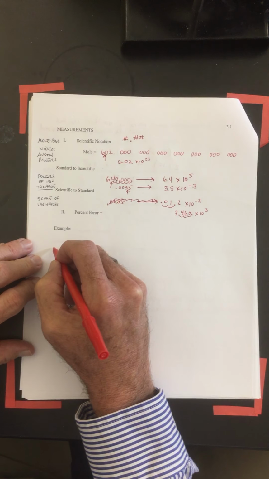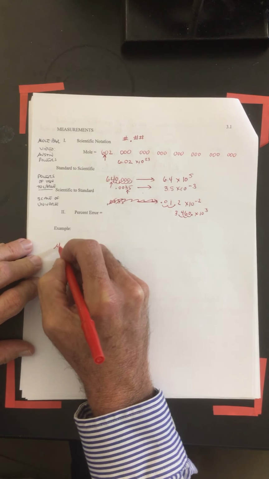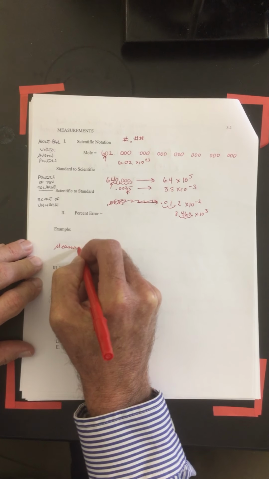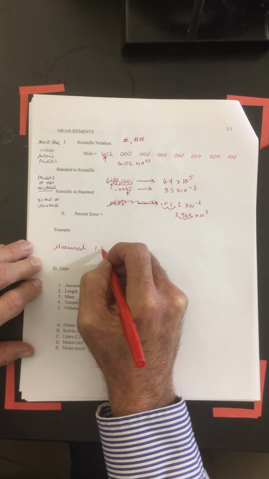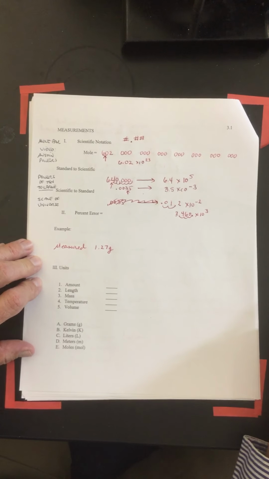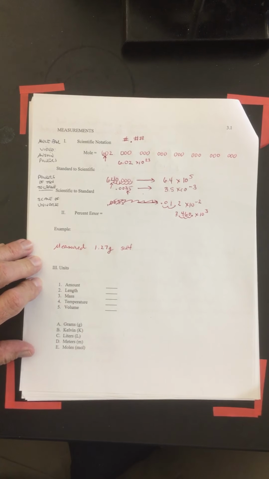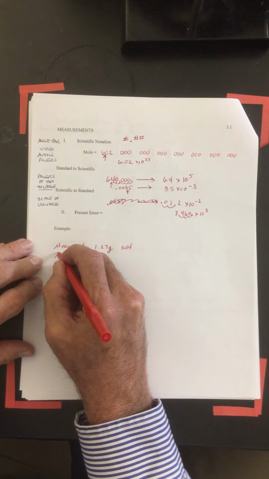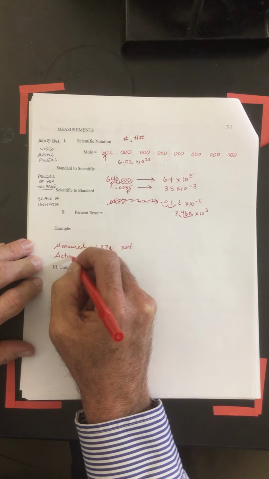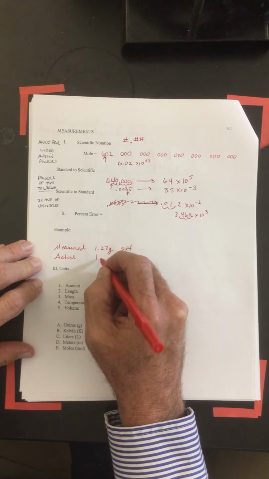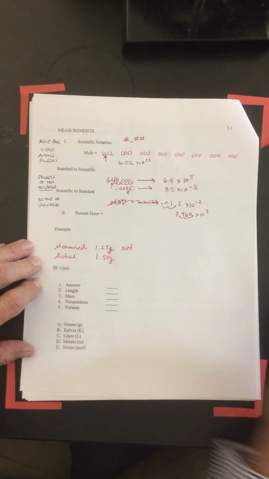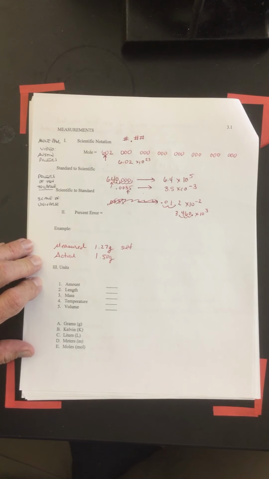Let's say that you measured 1.27 grams of salt. But the actual value of this was 1.50 grams. What's your percent error?